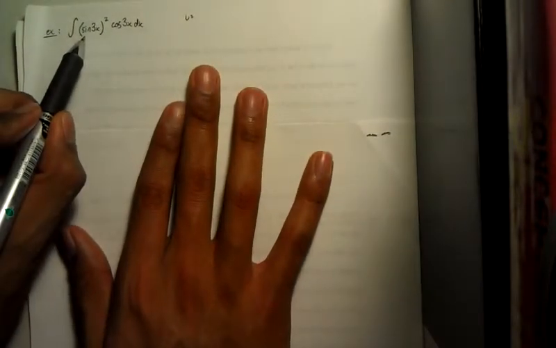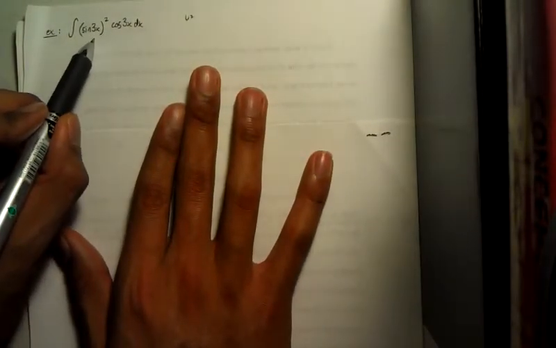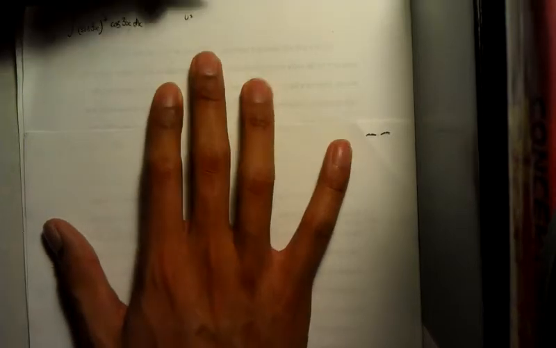Next example, a little bit more tricky, but once you start going about trying to solve something and you start looking at what you could make your u substitution as, then you start to see things start to correspond within the integral equation. So in this case, we're going to use sine of 3x as our u, because it's the biggest portion that's within a function.